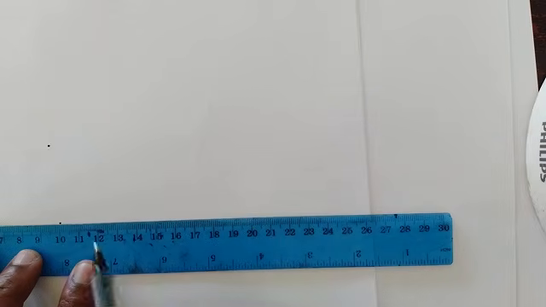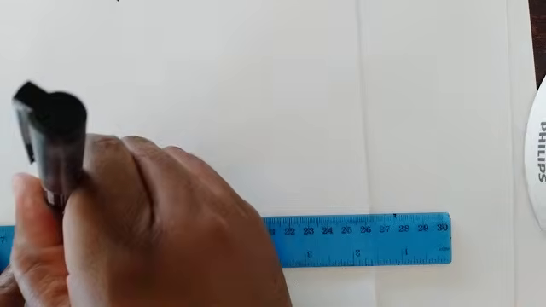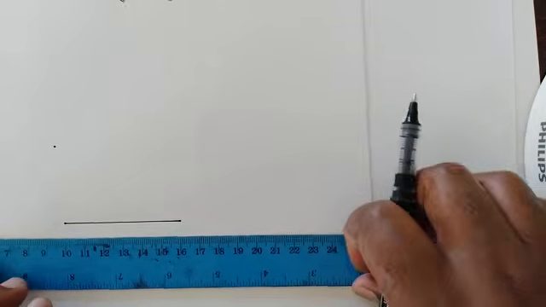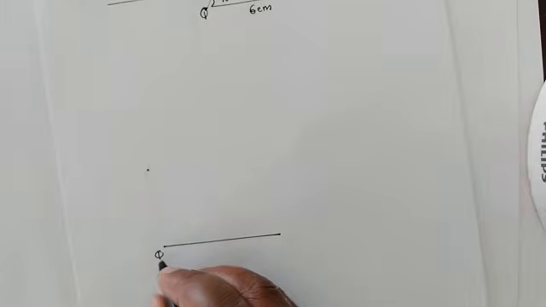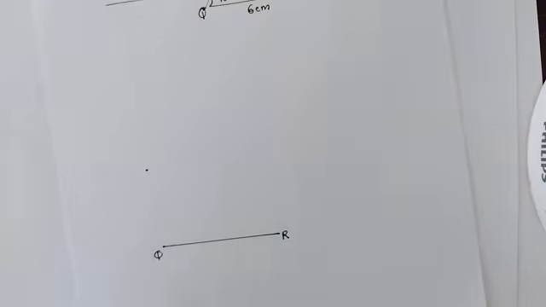So I'll go all the way. This is 1, 2, 3, 4, 5, 6 up to here. Okay, so this is what I have. I'll call this Q and this will be called R. Okay, then the next thing that we need to do is to measure the angle.